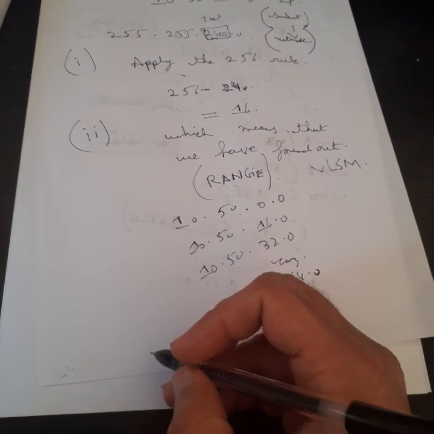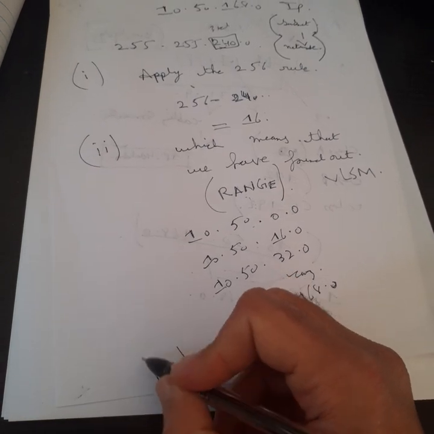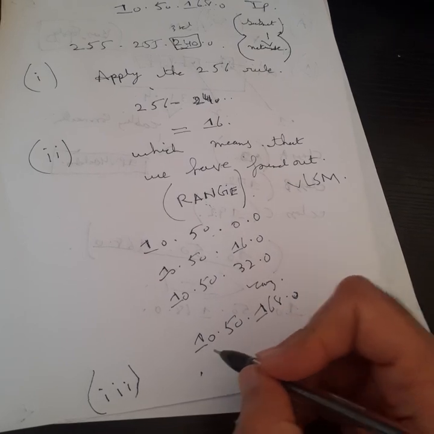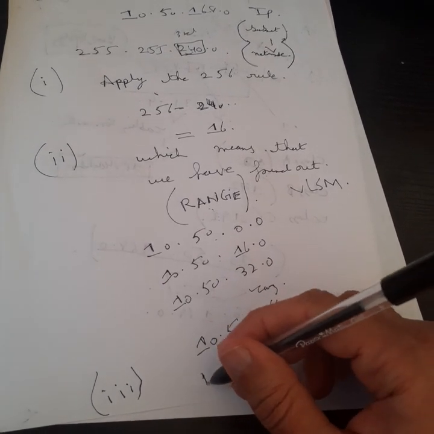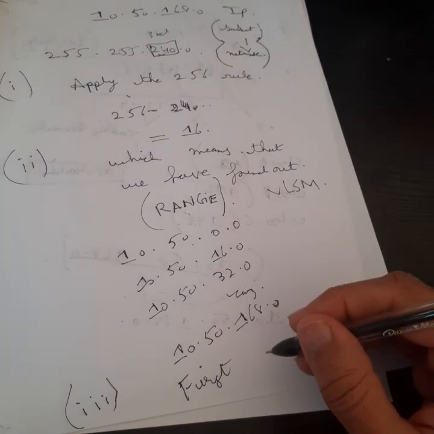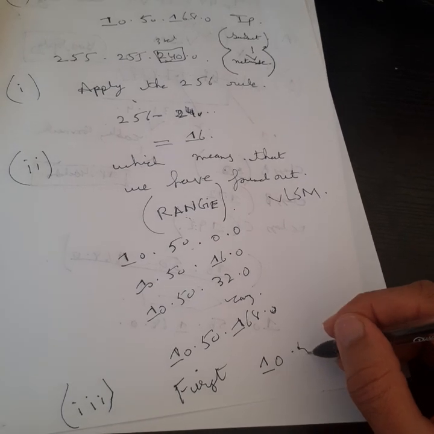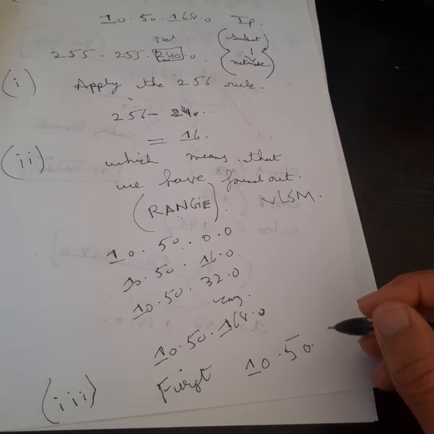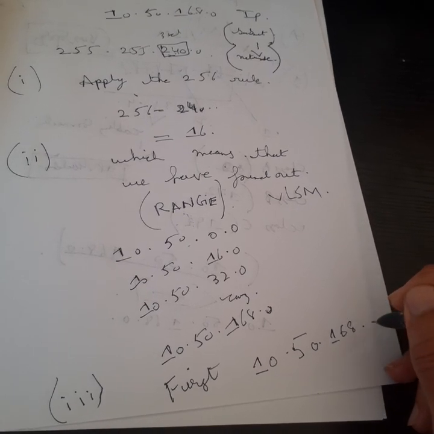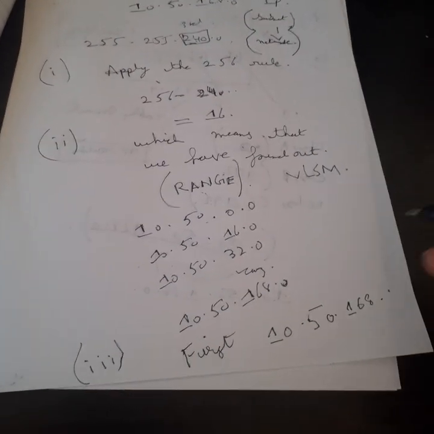Ladies and gentlemen, we have just found the first valid host. It's going to be 10.50.168.1.